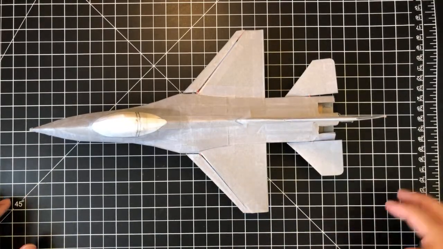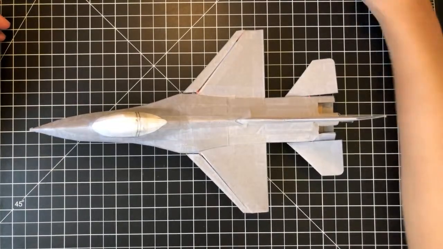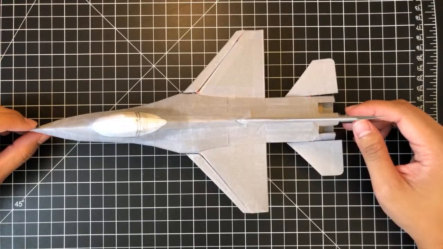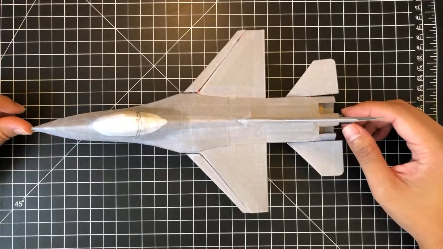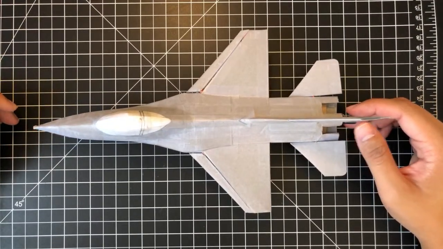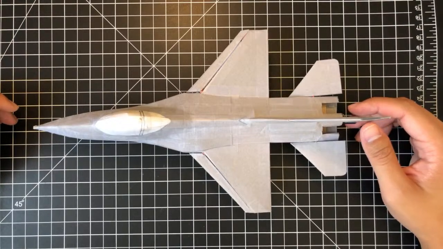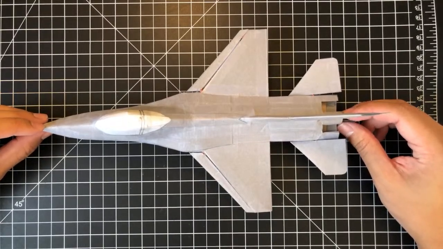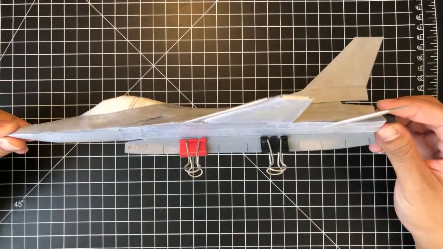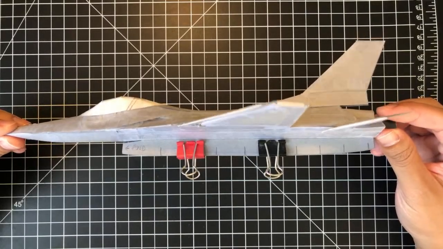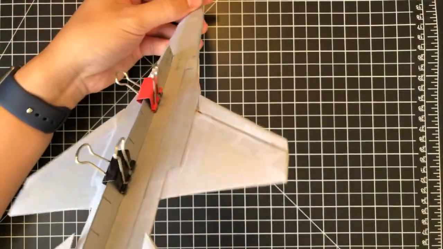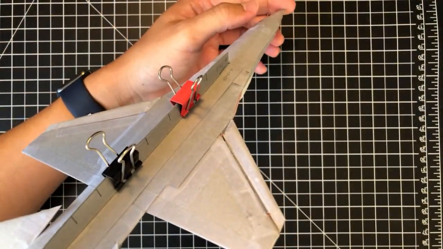Last time we really just started working on the underside. I'd say this model is probably about 75 to 80% there. The reason for that is if you look on the underside, there's actually no real structure here. It's just a flat piece of cardstock.